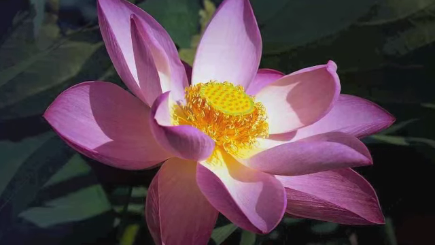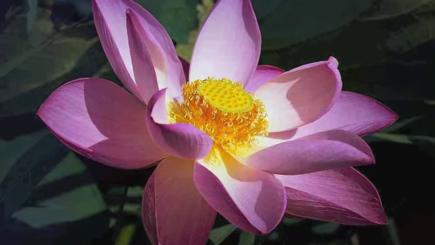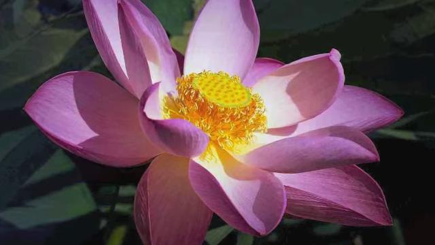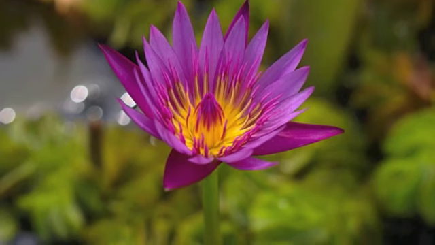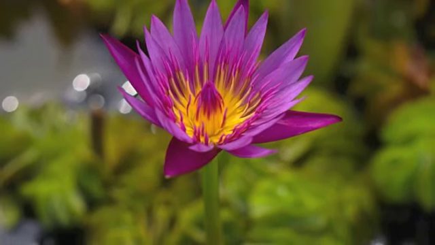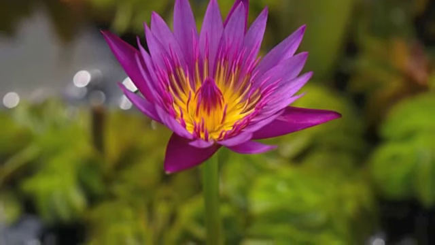Lotuses, for example, are adapted to grow in water up to 2 meters deep, with shoots extending up to 1 meter above the water to access sunlight. Lotuses are also thermogenic, meaning they have the ability to precisely regulate their temperature even when external temperature fluctuates.